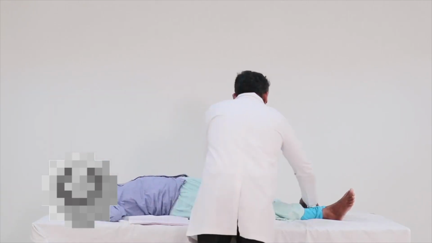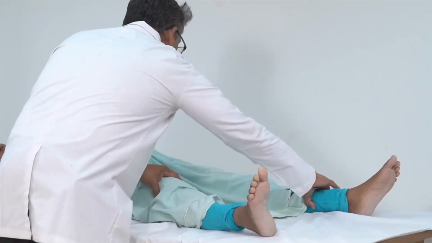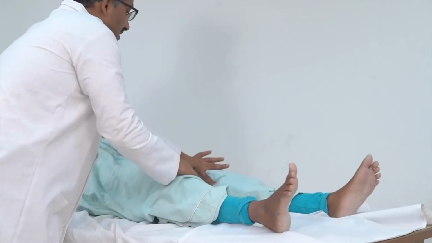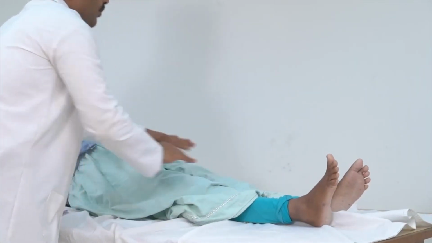Let me check hip adduction. She can do, students. She can do. Probably it is less, so I want to give 4 plus. Probably 4 plus I want to give for hip adduction.